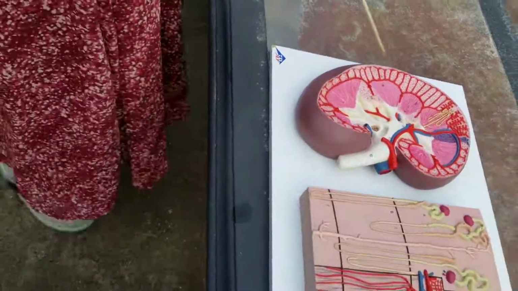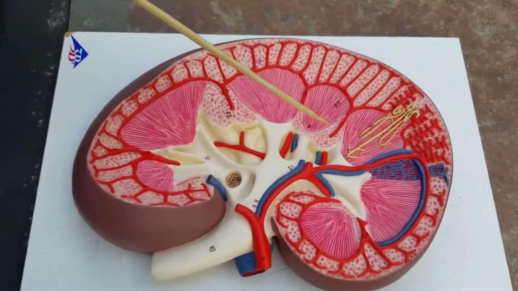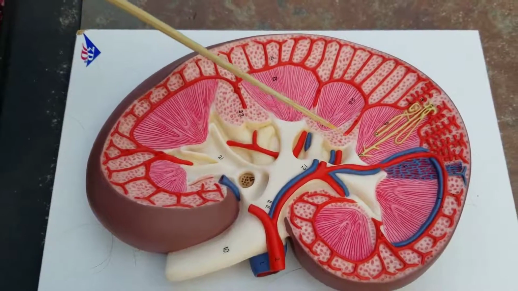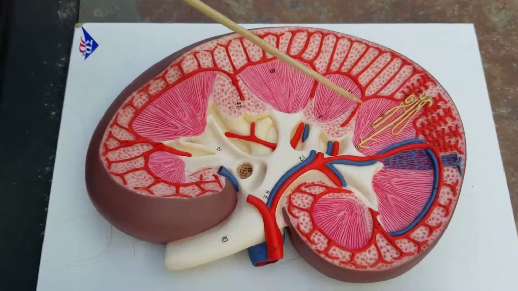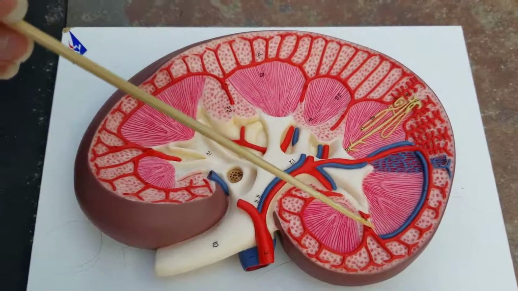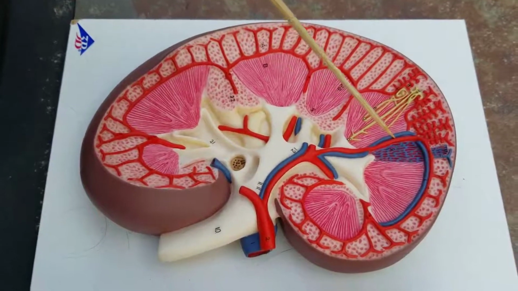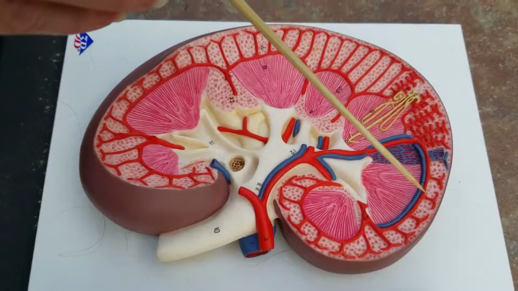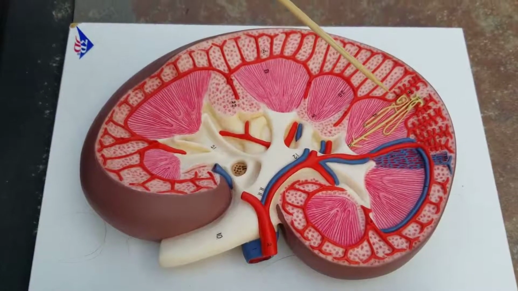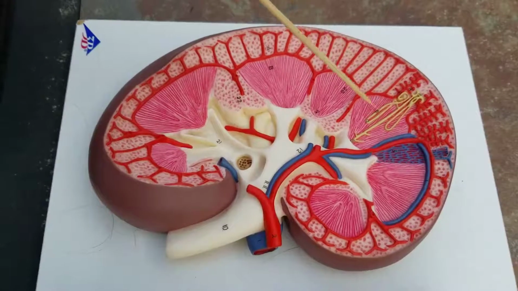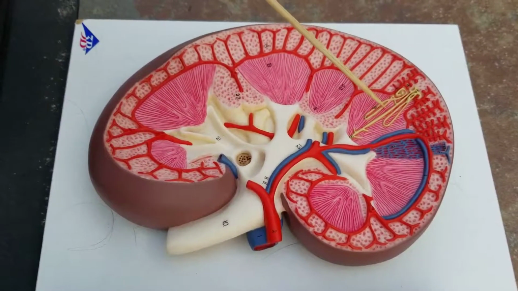So if we look up here, you can see a little more detail of the blood supply to the kidney. Once again, renal artery, segmental artery, going up between in the columns between the pyramids is your interlobar arteries, the arcuate arteries, and then you have the cortical radiate arteries. This is showing one nephron, which is the functional unit of the kidney.